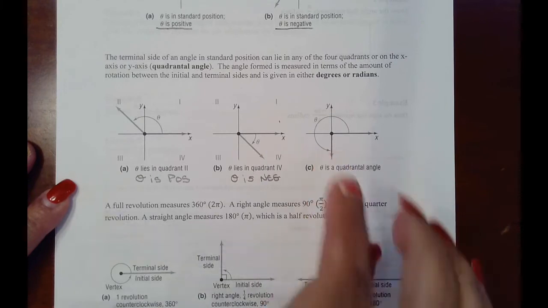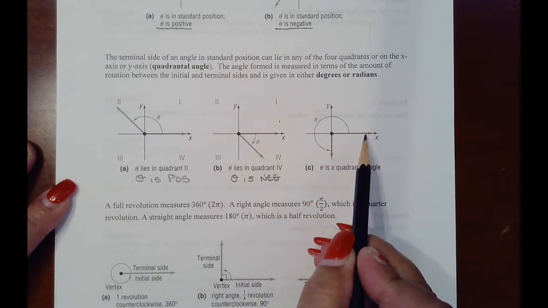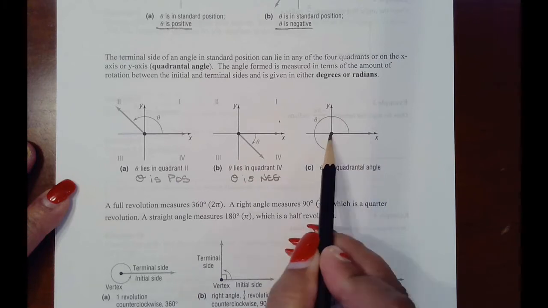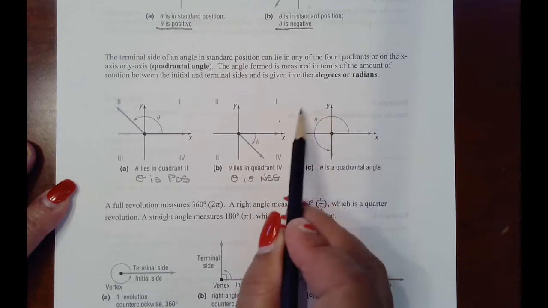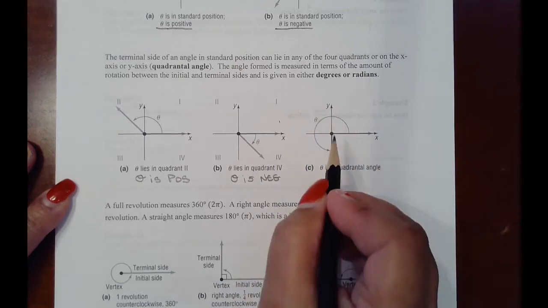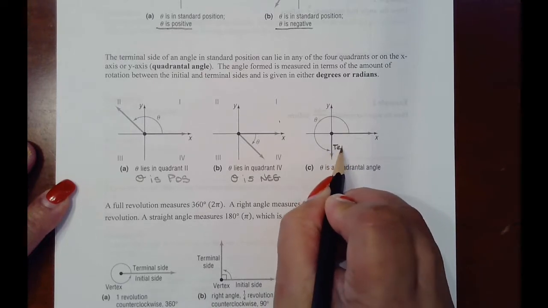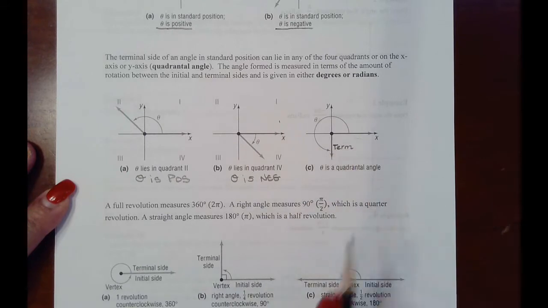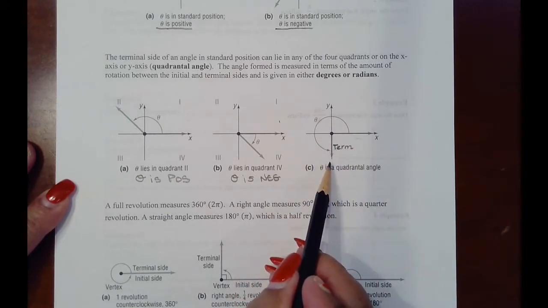Okay, this angle here, what's happened here is both sides of the angle were fixed upon the x-axis, but the initial side remained there, while the other side rotated. This is the rotating side right here, the terminal side. This time the terminal side, instead of landing in a specific quadrant, landed right on the negative y-axis.